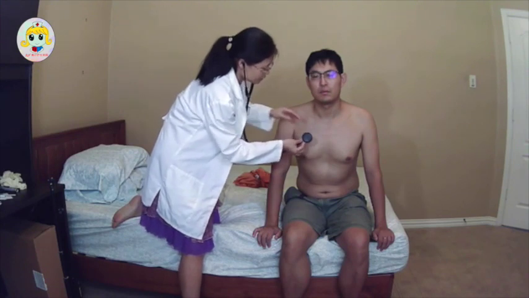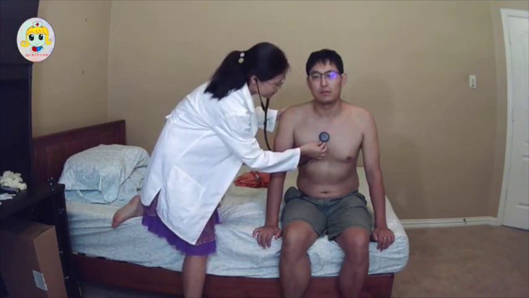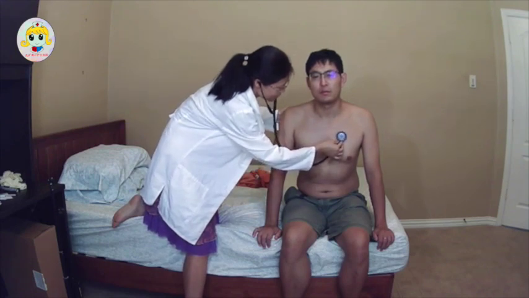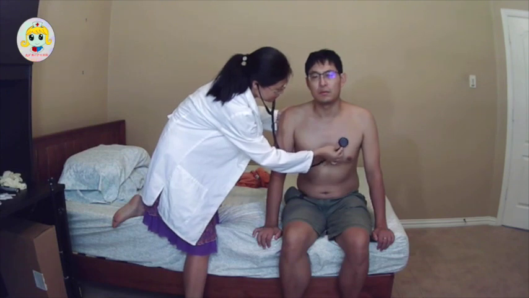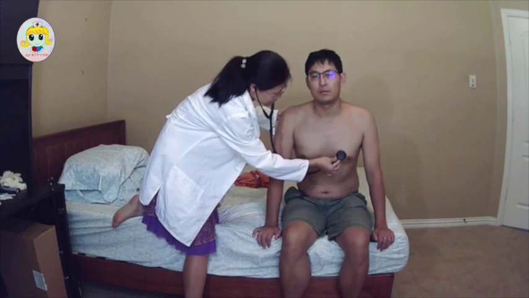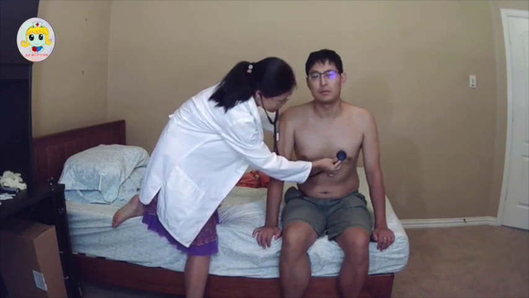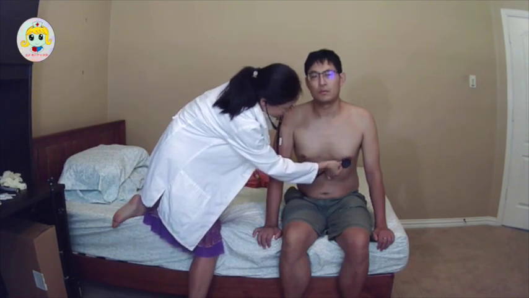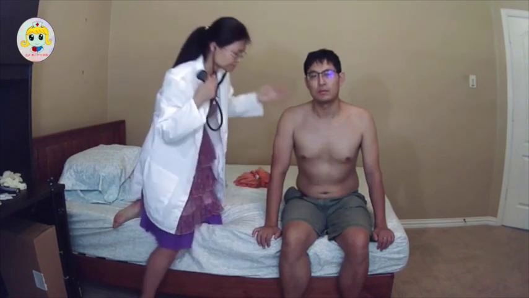The second intercostal space, aortic valve, pulmonic valve, Erb's point, tricuspid valve, mitral valve. Okay, the heart rate is 72 per minute. The rate is normal. There are no murmurs, no gallops, no rubs.